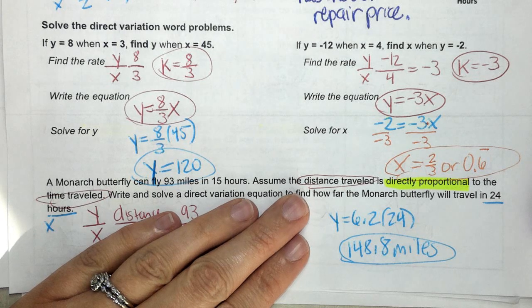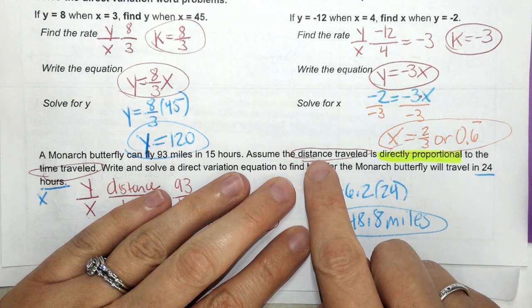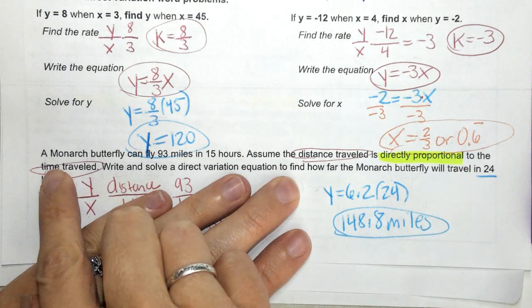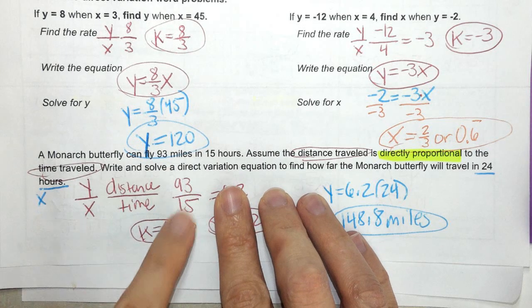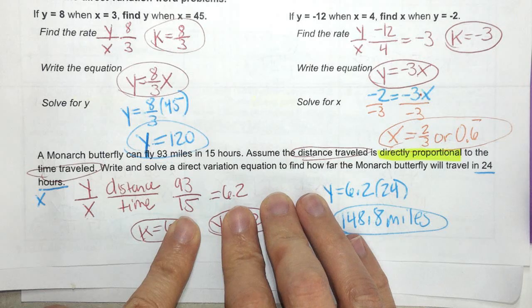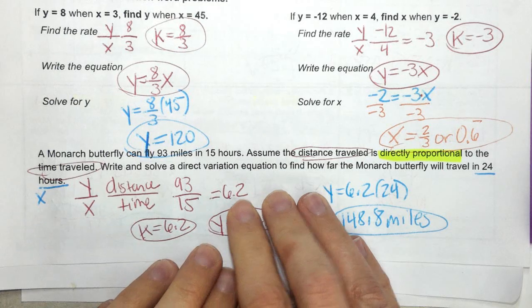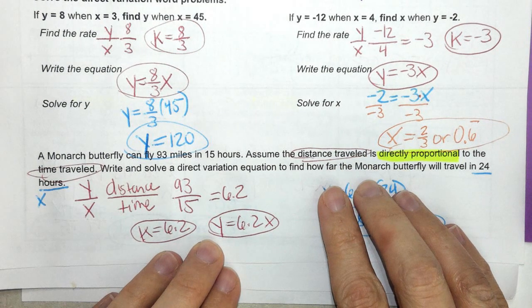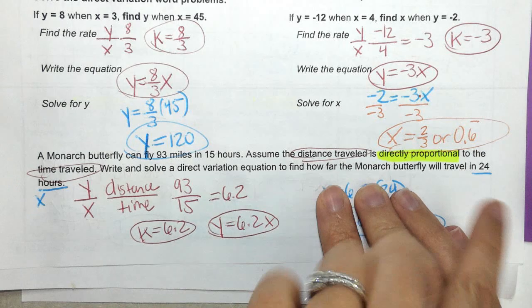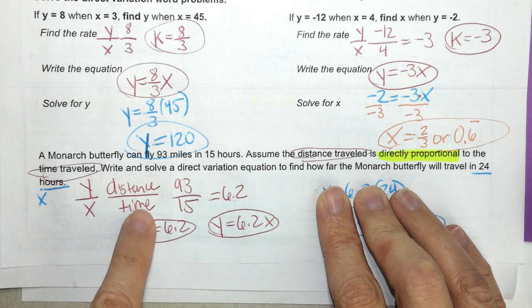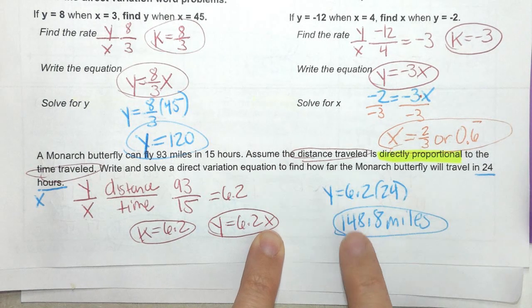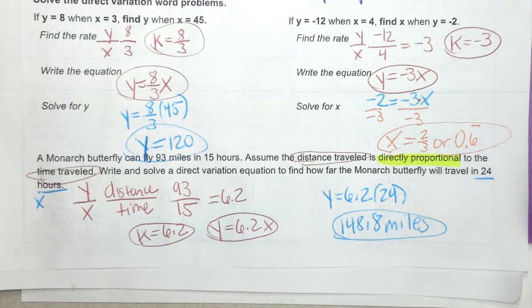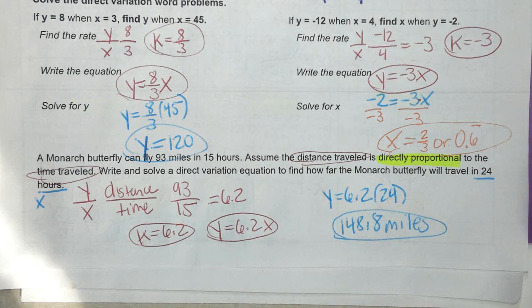On this one, hopefully you noticed that your distance traveled was your y, your time was your x. So distance over time. I put my distance of 93 miles over my time of 15 hours. When I simplify, I wrote it as a decimal, 6.2. That gives me k is 6.2. So my equation was y equals 6.2x. Then, since it wanted to know for 24 hours, that's time, that's my x value. So I'm plugging 24 into my x. 24 times 6.2 gave me 148.8 miles. Make sure you have all of that written down.